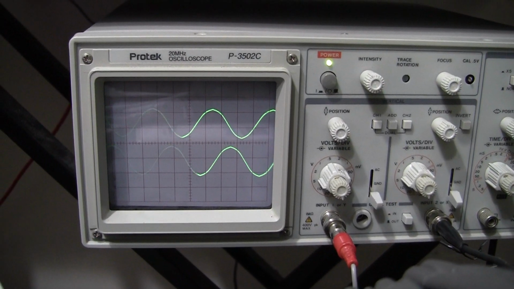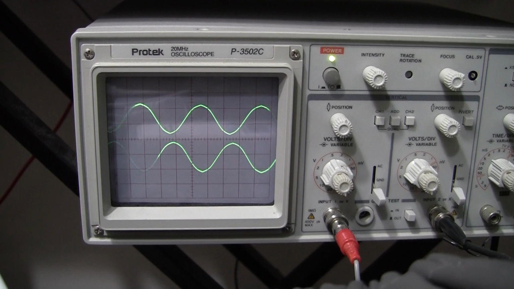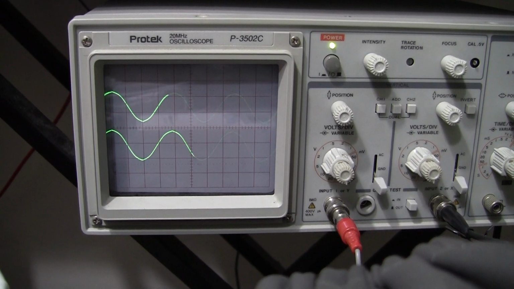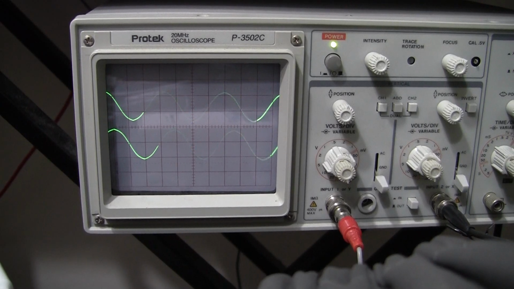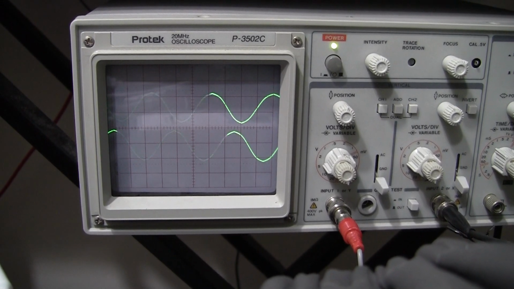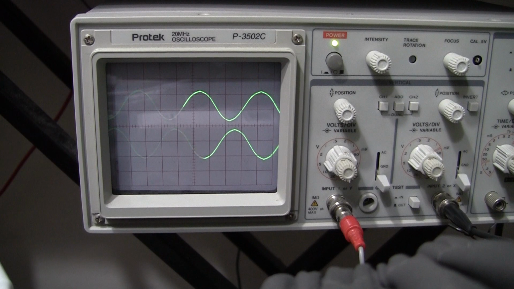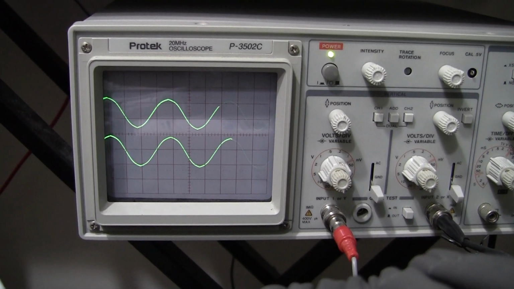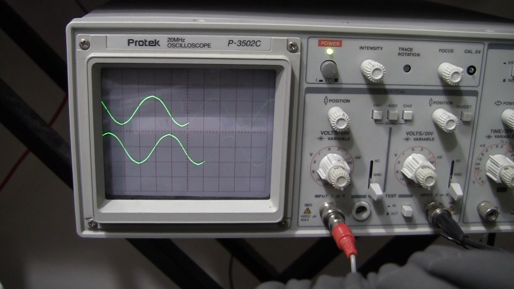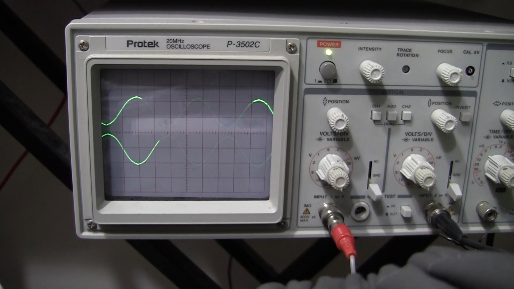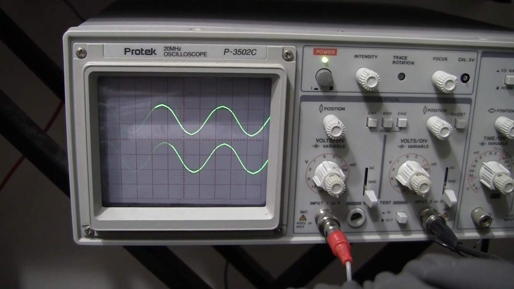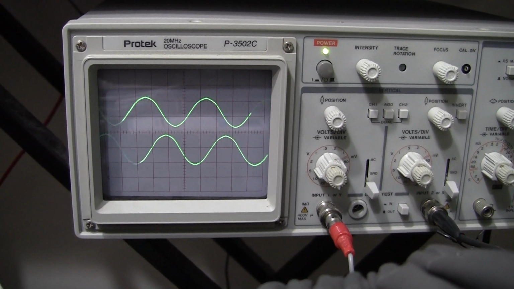There you can see now the top one is sliding relative to the bottom one. The phase is changing, and you should be able to hear it in the sound as it gradually increases and decreases. The amplitude is minimum there. The amplitude is maximum there. The amplitude is minimum now because they're out of phase, and the amplitude is maximum there because they're in phase.